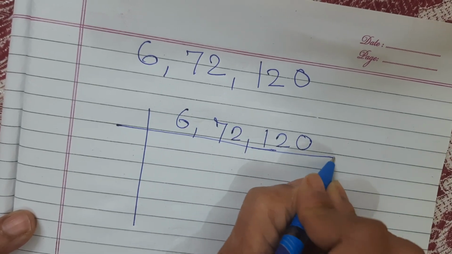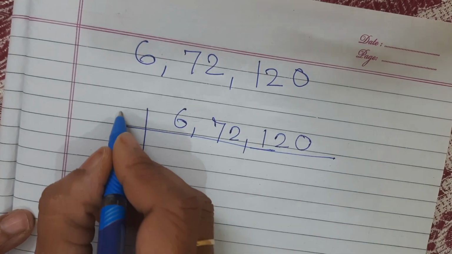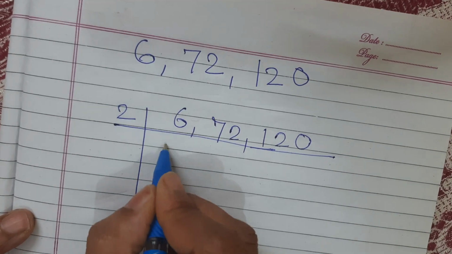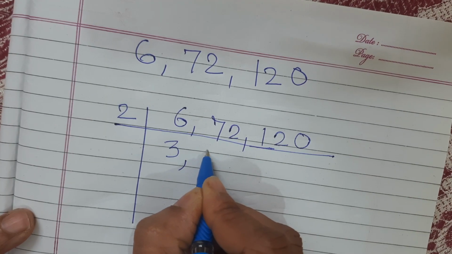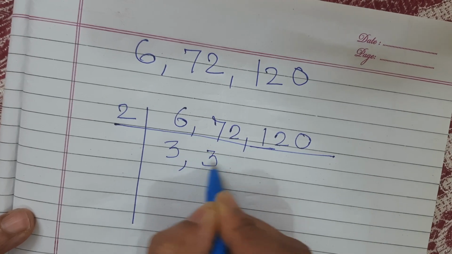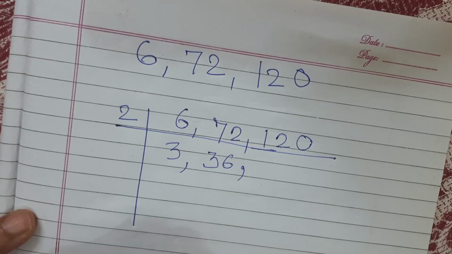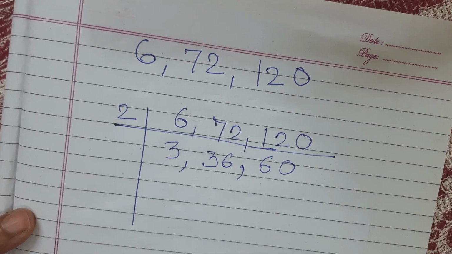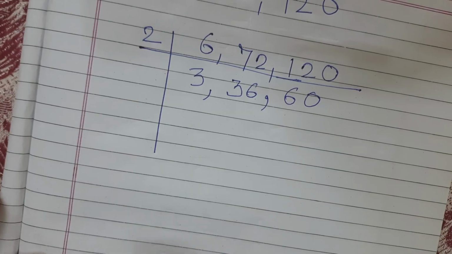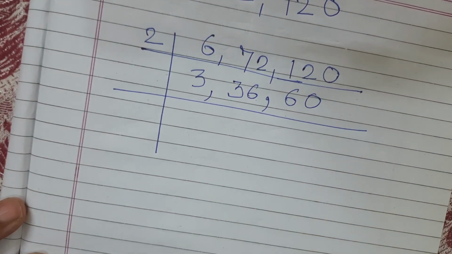Now I will start with 2. 2 3s are 6, and 2 36s make 72, right? And then 2 60s are 120. Now my next number would still be 2.